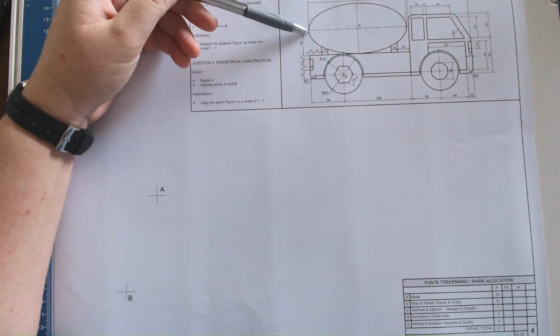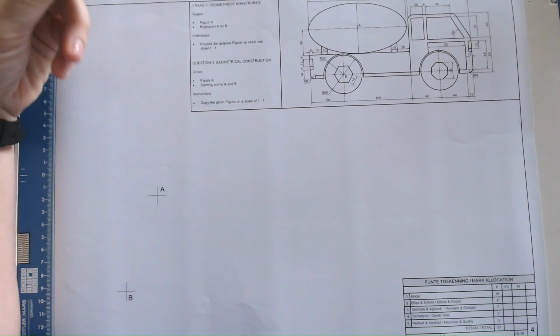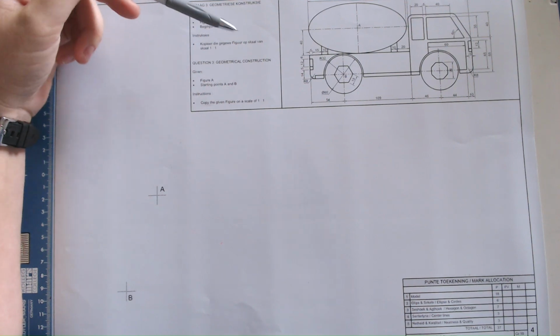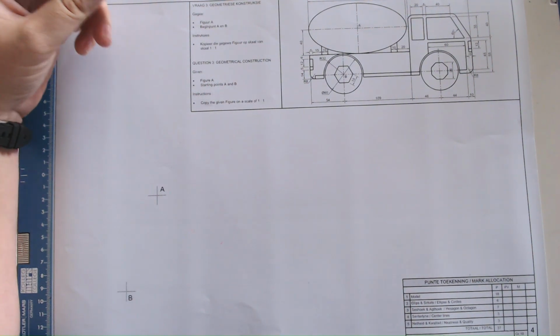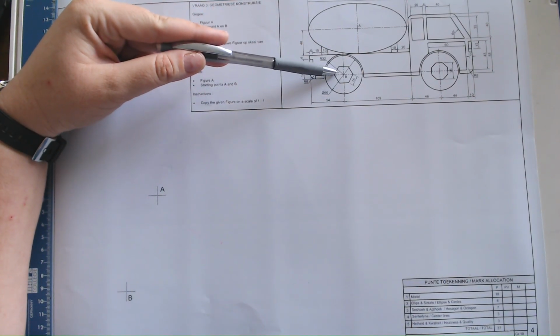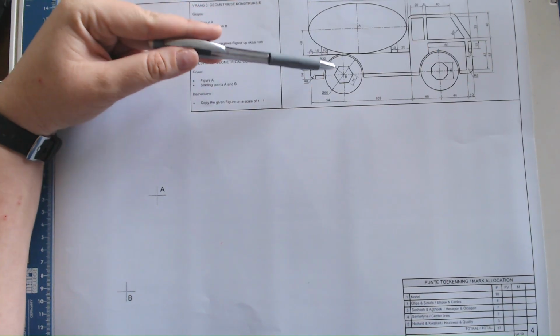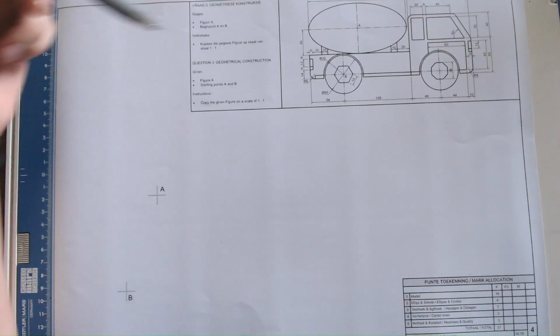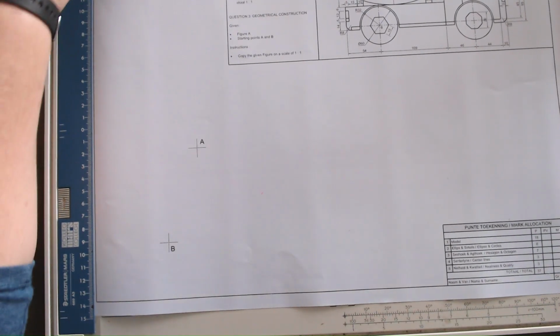It says they give you figure A, and then they give you starting points A and B, okay? So we know where to start. Then they say copy the given figure on scale 1 to 1, okay? So you just copy it. But the thing is, A is where the ellipse is, and B is where my hexagon is. Alright, so you need to choose which one you're going to use to start with. I'm going to start with the hexagon, purely because that's how I feel I need to start it. It's the easiest and it counts a lot of marks, okay?